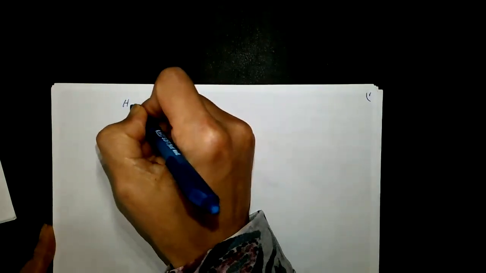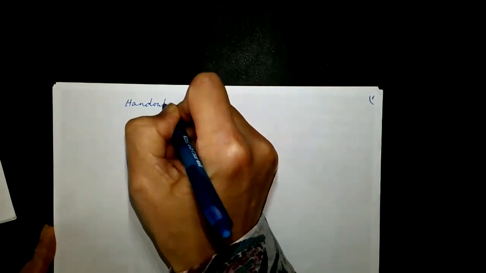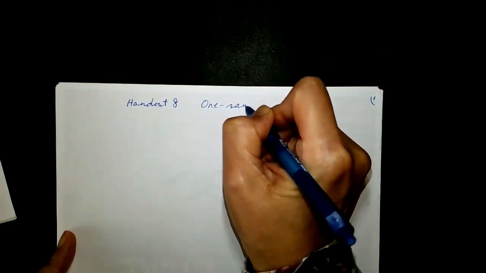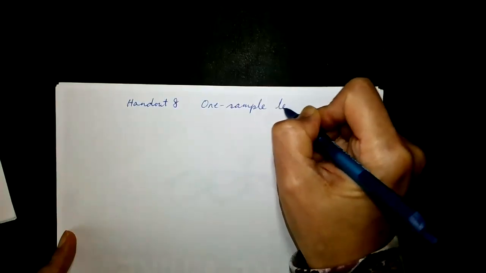Okay, hypothesis testing. Handout 8 is our one sample test. Handout 9 is two sample test. Now, Handout 9 is just an extension from Handout 8. So once you know the one sample test, two sample test is just you keep on writing something longer. That's all. The ideas are the same.